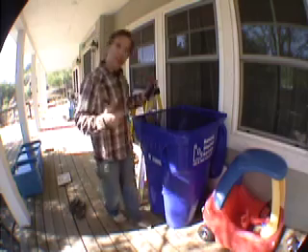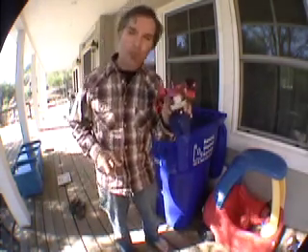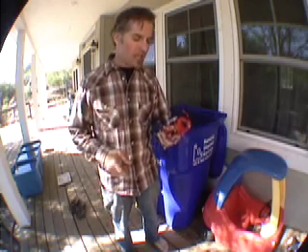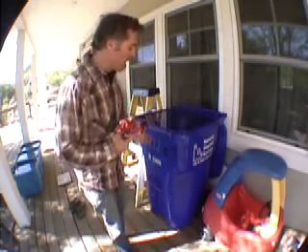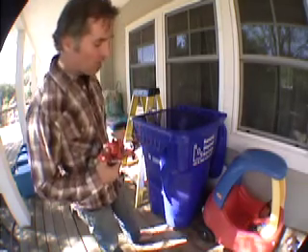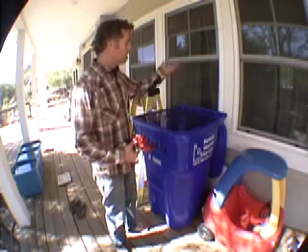But that's for a regular object. What if you have something like this really cool transformer? This is definitely not a regular shape, this is an irregular shape. So what we need to do to find the volume of this is very simple. Right behind me, we have a Ramona Disposal recycling bin full of water.